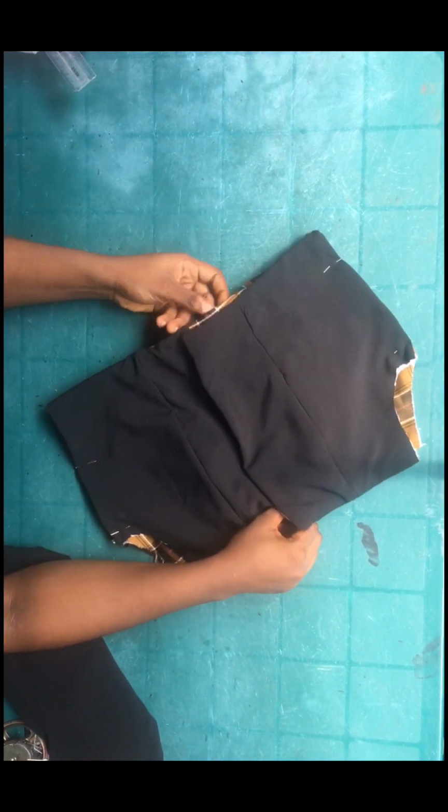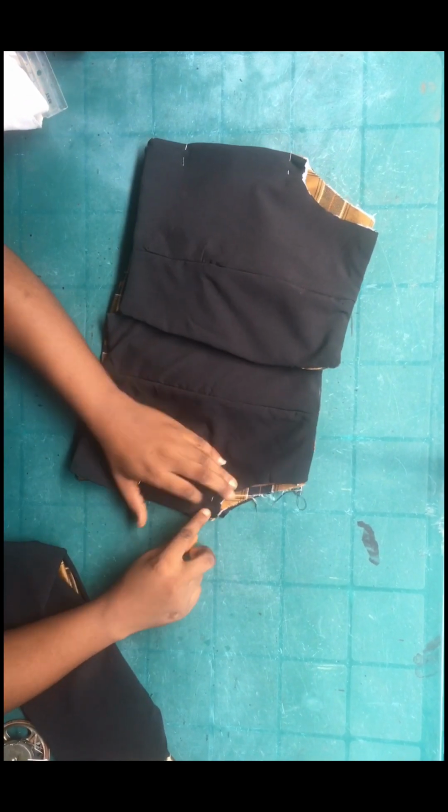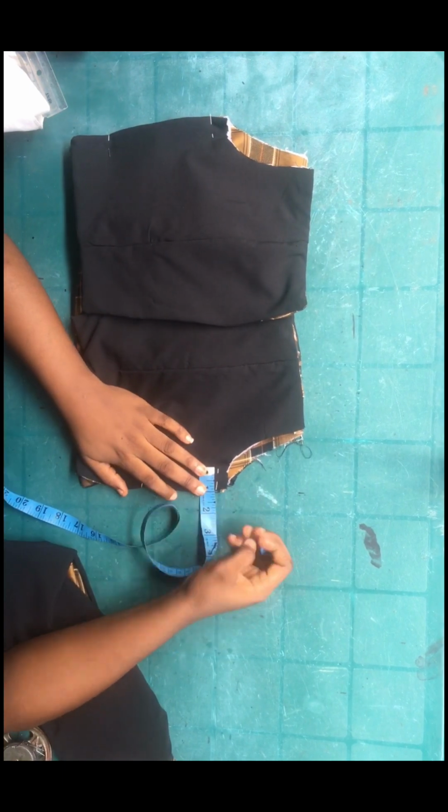Okay, so you can see, after pinning the two sides, I'm going to stitch down by 1.5 inch, because that was the sewing allowance that was given to this dress. So I'm going to use my chalk and mark this firstly. So after marking this, I'll go ahead and stitch down.